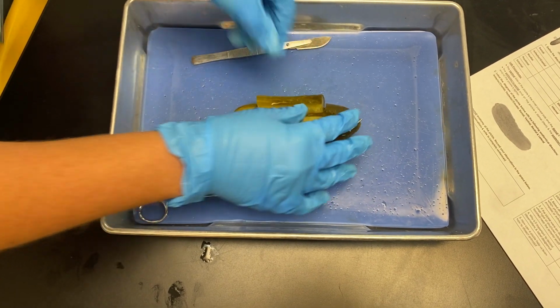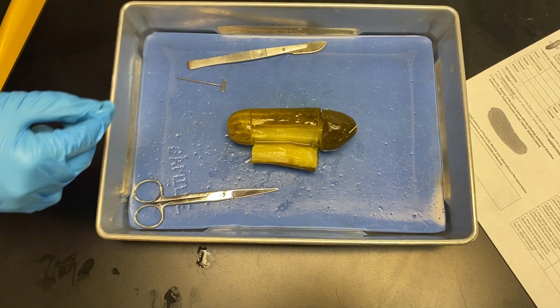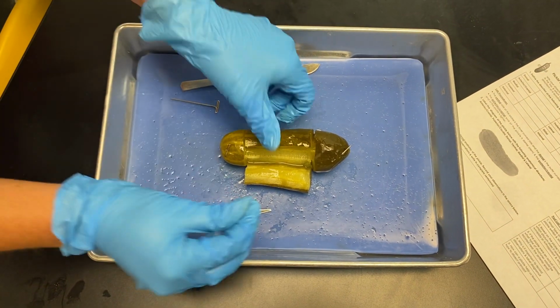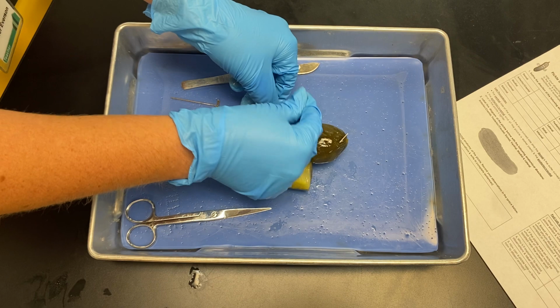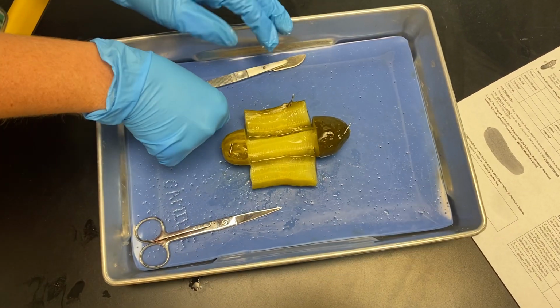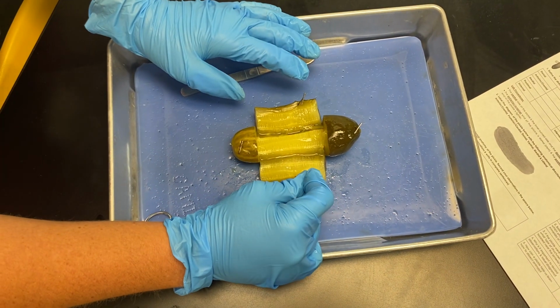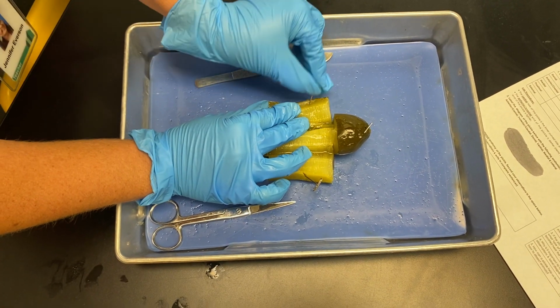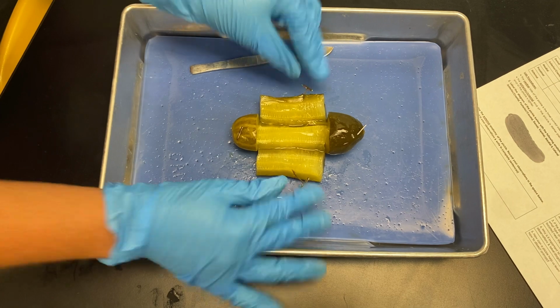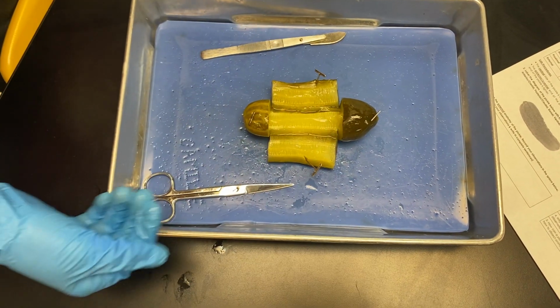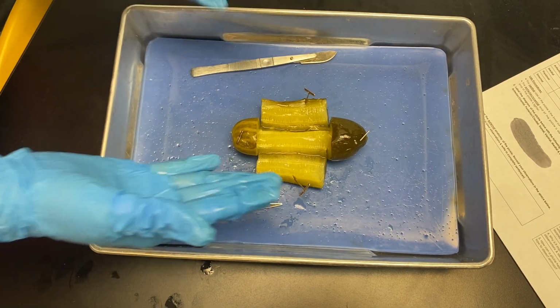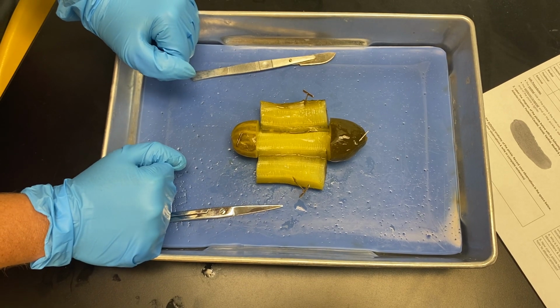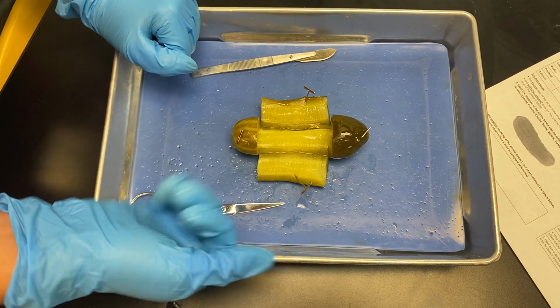When you open it up, you'll want to use pins to hold down the outer skin of the abdominal cavity. When you pin, it's better to put it in at an angle. It stays in better, plus it's not straight up, so you can actually get in and observe the organs. Okay, now I have it open, using the dissecting pins to pin back and hold the pickle open. I already did that.